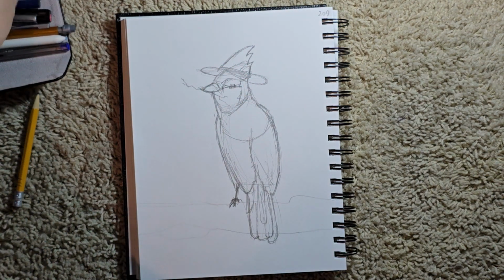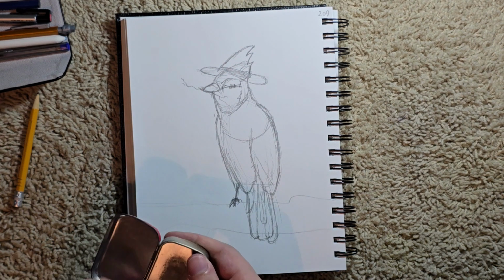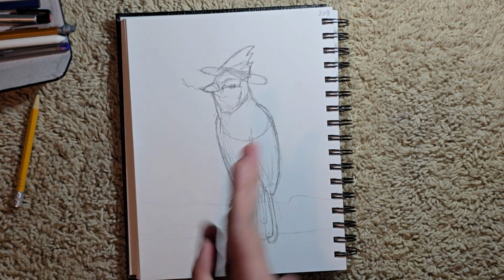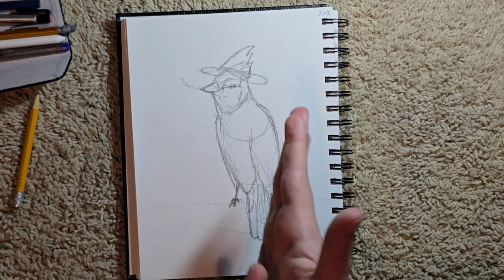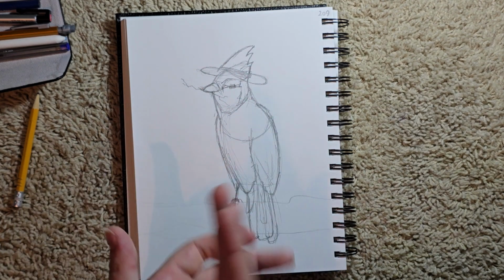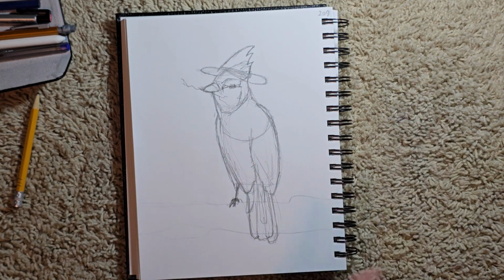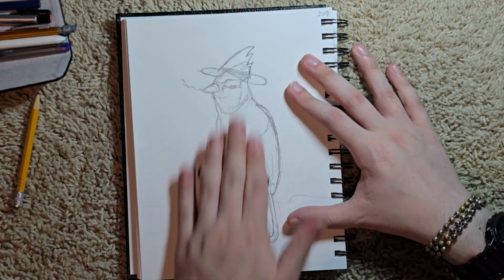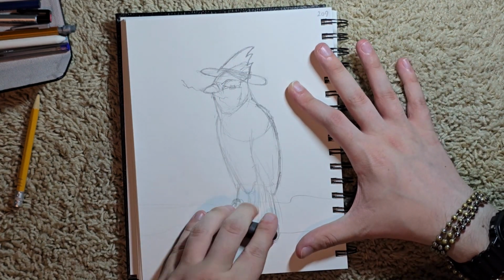We'll go ahead and erase it and try to add some actual detail to it, being feathers. Because birds have those. Alright, cool. I like the hat. The hat's probably my favorite part of this entire drawing so far, because it looks really good.